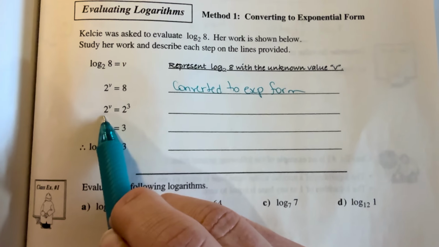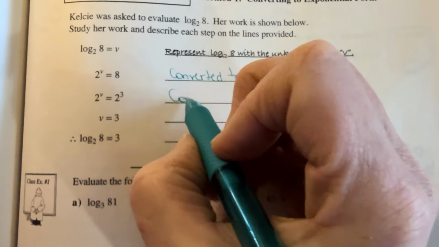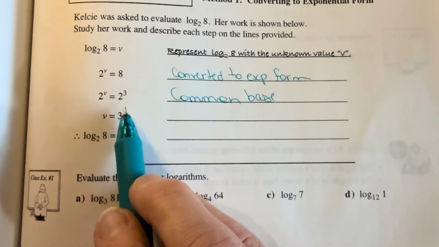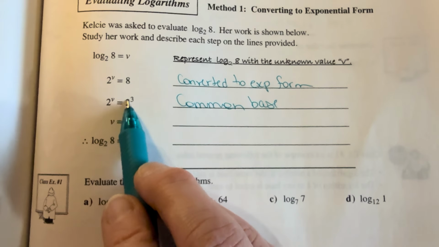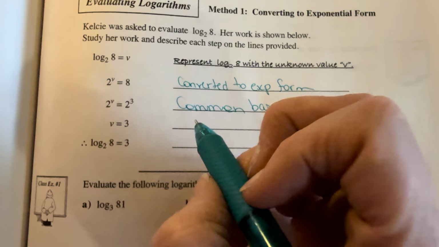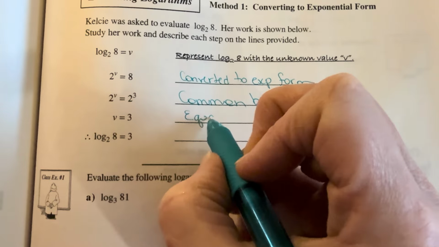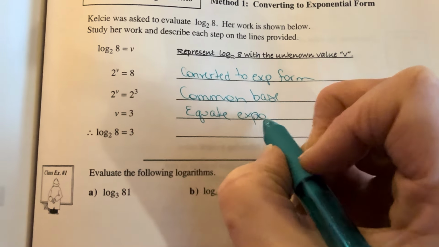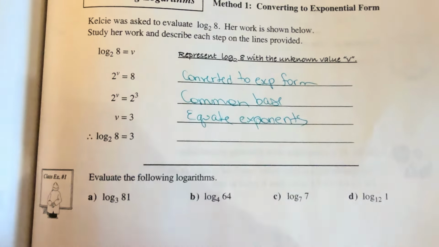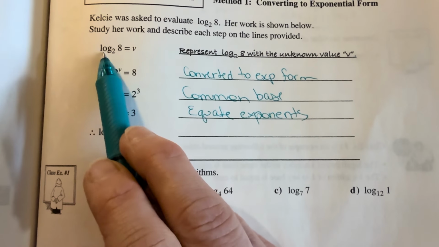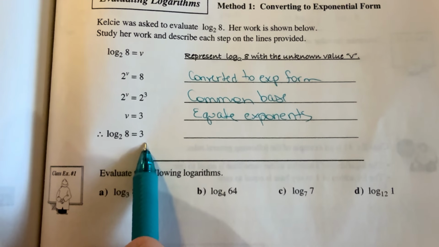Okay, then she wrote with common base. 8 is equal to 2 to the power 3. And then we can get rid of the bases and equate the exponents. So we'll just say equate exponents. There we go. So the value is 3. So then to end off, you'd write the original and just say it's equal to 3.